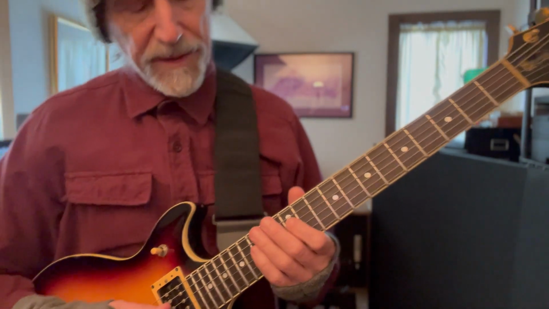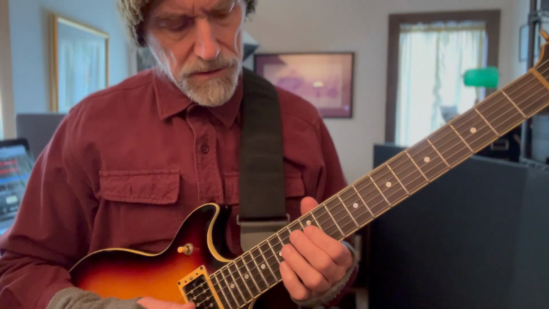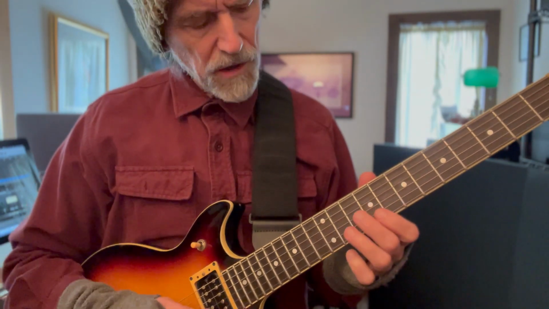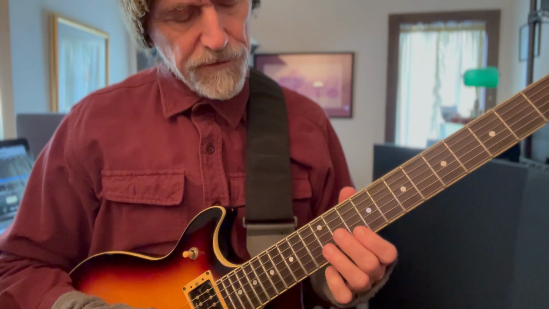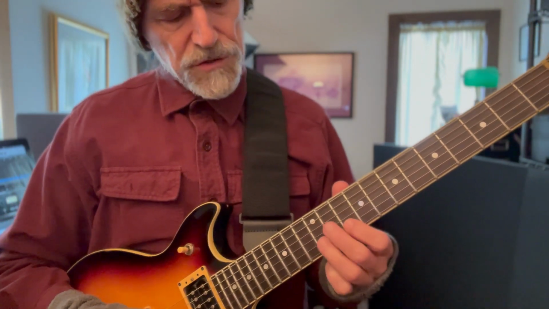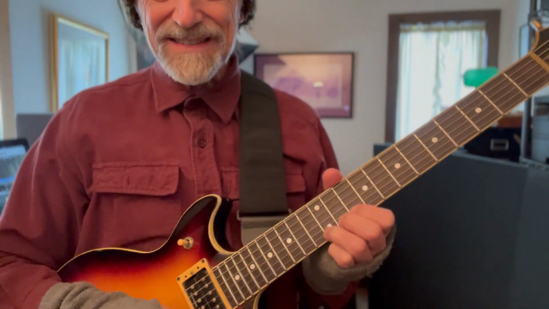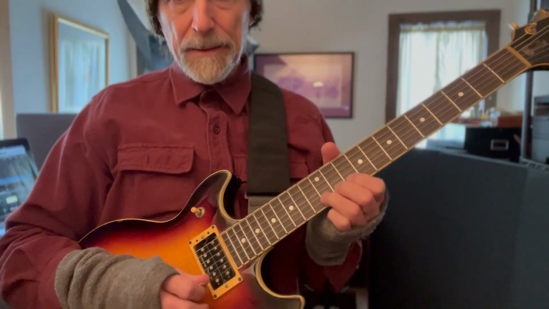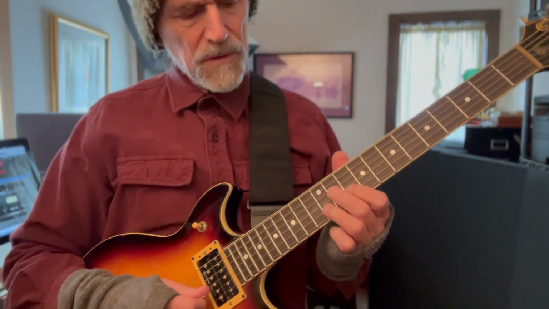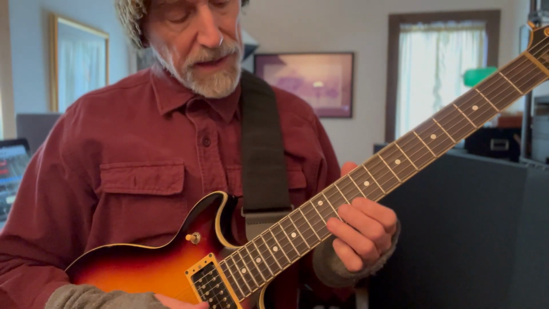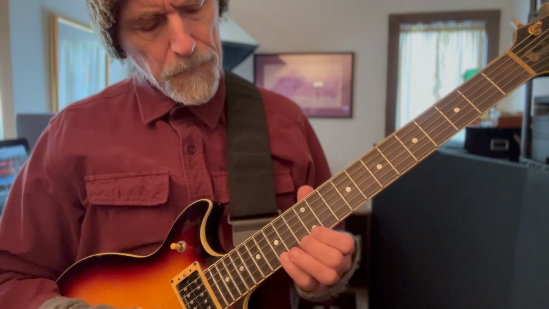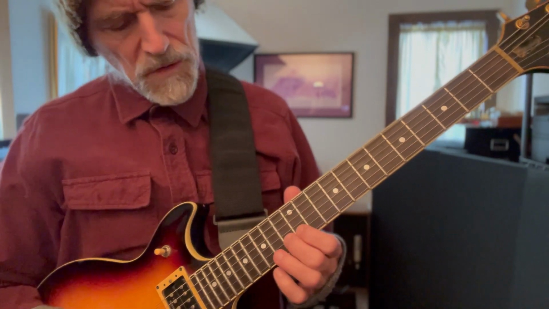There's that Page lick. He does that out of the blues box in the Lemon Song. Okay, B minor 7 flat 5: A, B, D, E, F. I kind of like this sound where you're bending that E up to F and teasing that, and all that chromaticism. C major 7th: B, C, E, F, G. Okay, so.